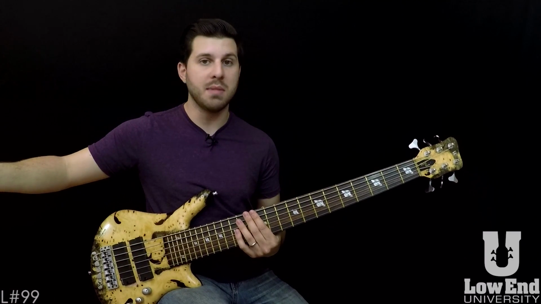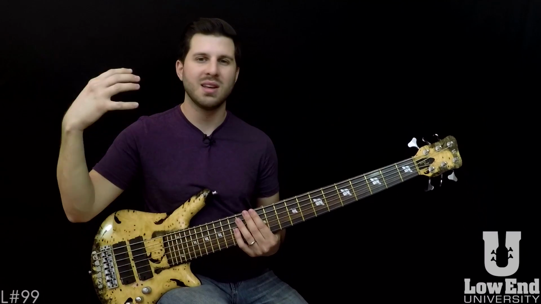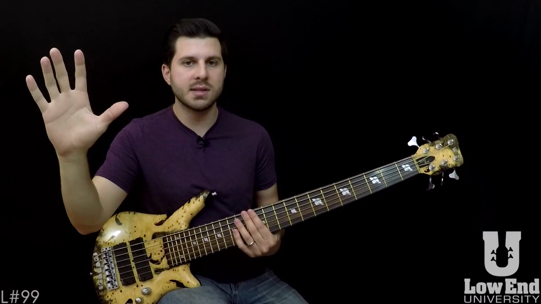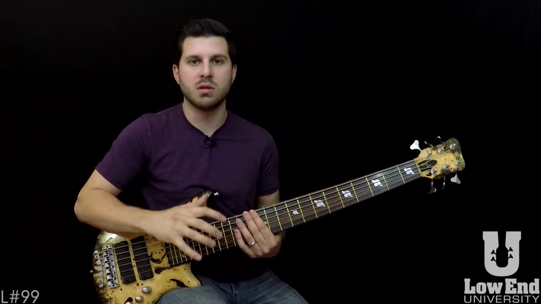So I'm going to play along with this track again, and for the first repeat I'm just going to use normal C minor Aeolian scale. C minor pentatonic, C Aeolian. It's going to sound very predictable and it's going to sound safe.